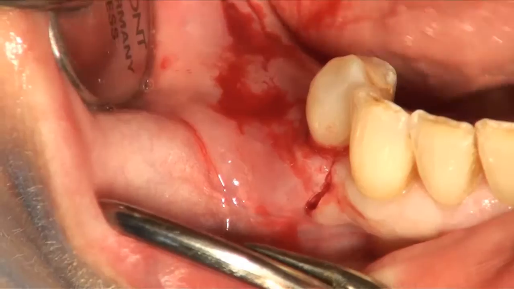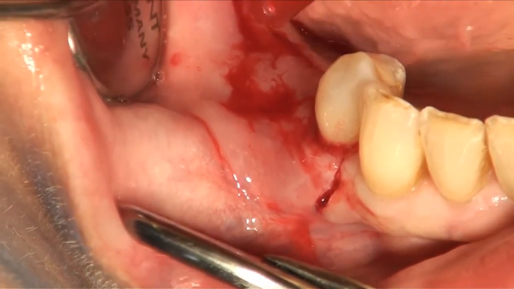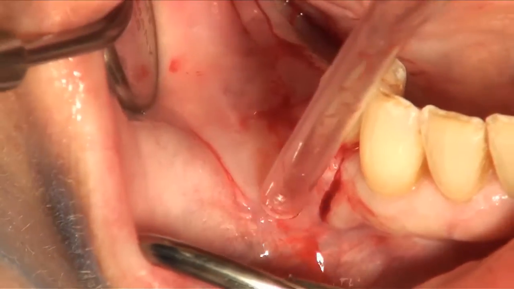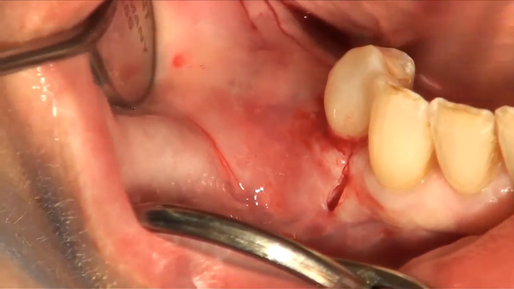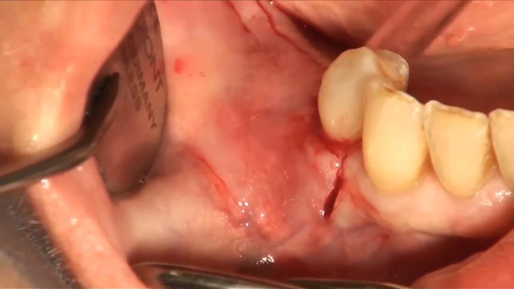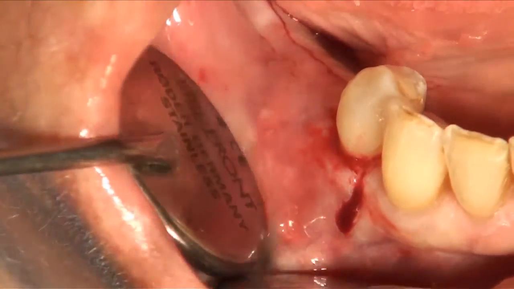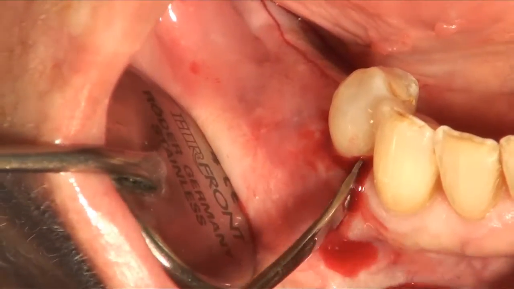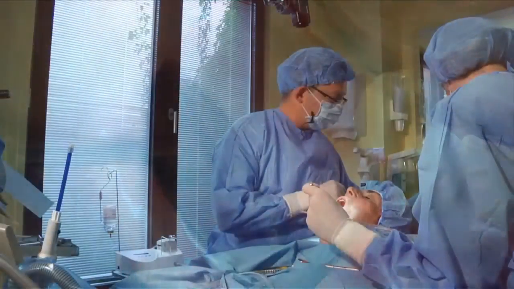So the incision is performed, and now we will reflect the flap, opening up the site, and also we will find our expander in place.